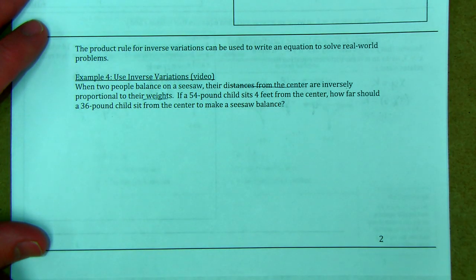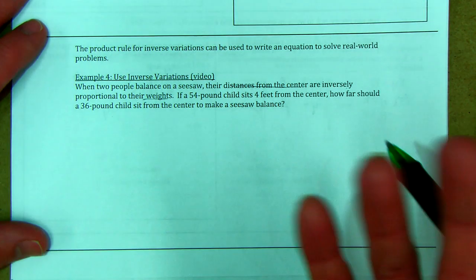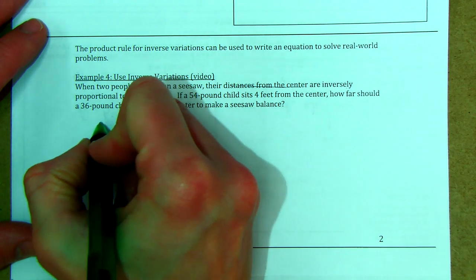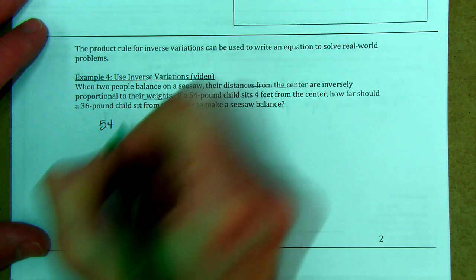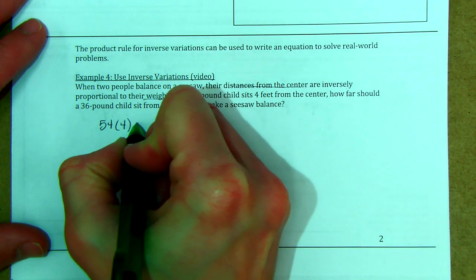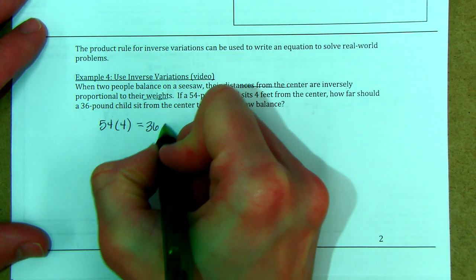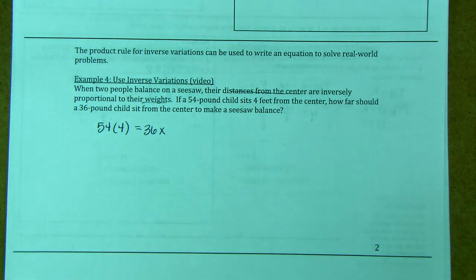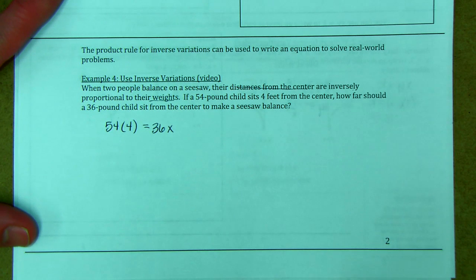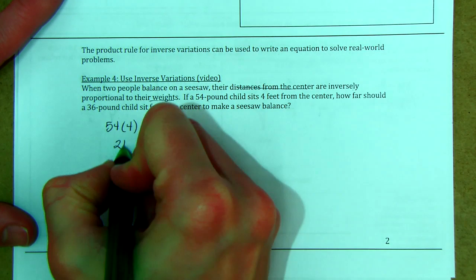Well, if they're inversely related, then a 54-pound child that is 4 feet from the center is going to be the same product as a 36-pound child some distance from the center. And let's find that because the constant has to be equal. So 54 times 4 is going to be 216. And then when we divide by 36, you should get 6.